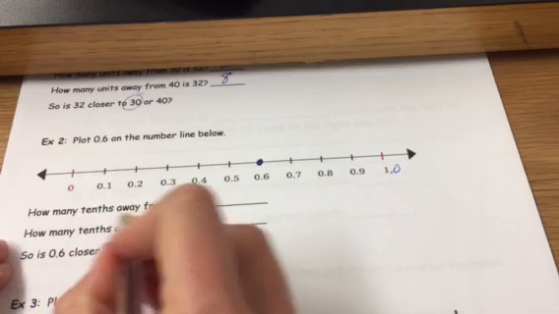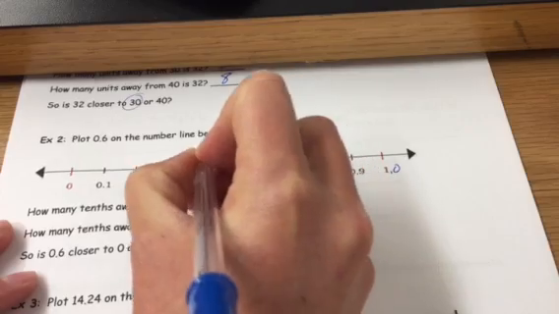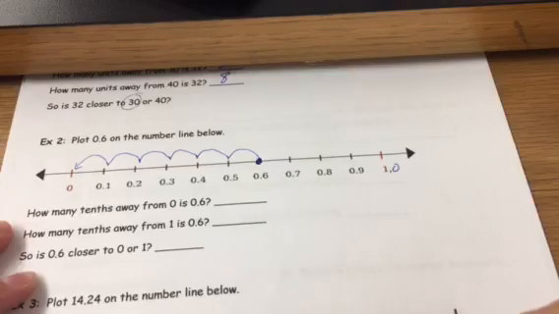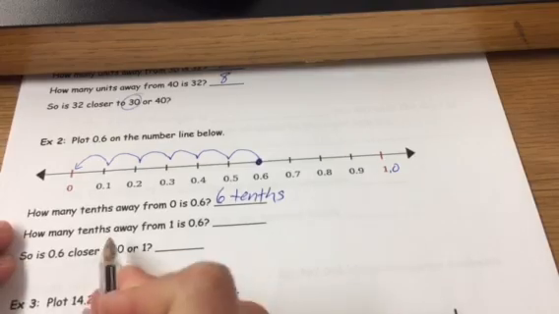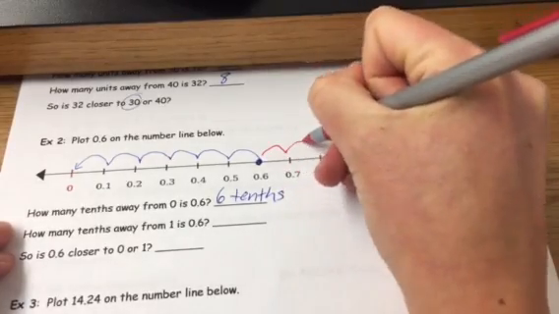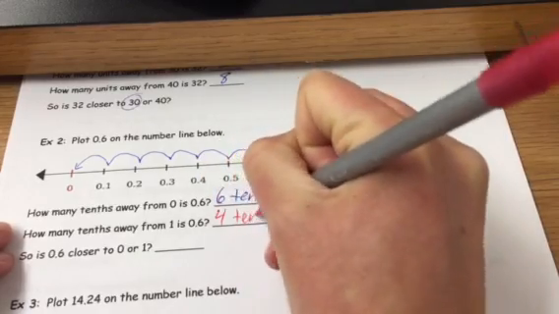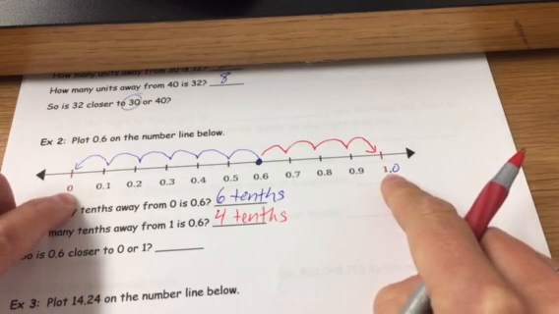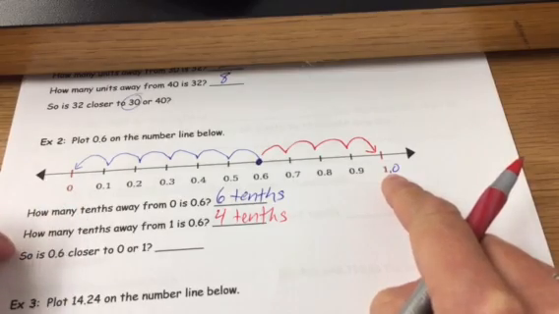So how many tenths away from 0 is 0.6? Well, it's 1, 2, 3, 4, 5, 6 tenths away. On the other hand, how far away is it from one whole thing? 4 tenths away. So which one of these, 0 or 1, is 6 tenths closest to? Clearly it is closer to 1.0.